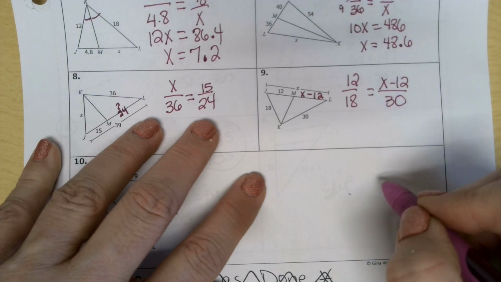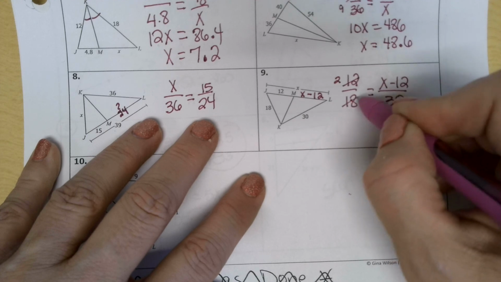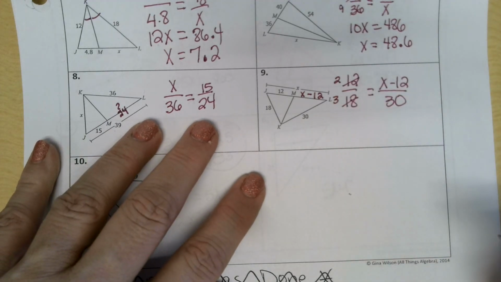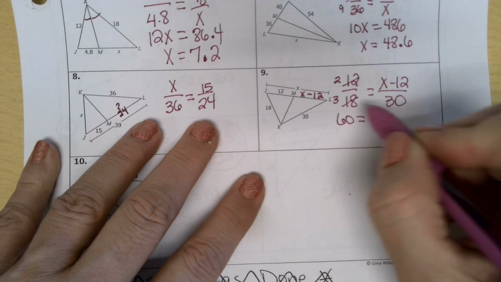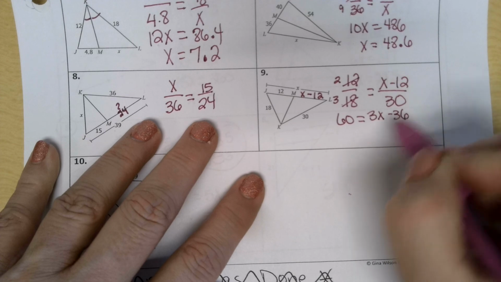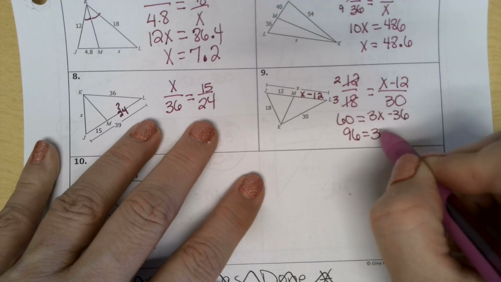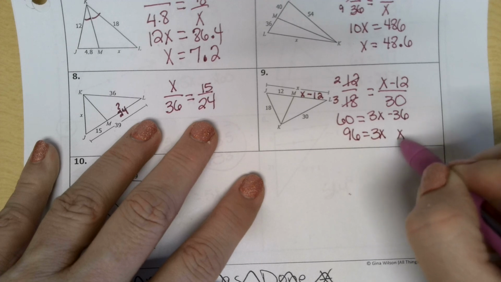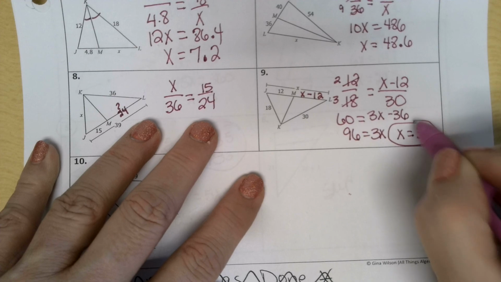And I can cross multiply. I don't want to multiply by those big numbers. 6 goes into 12 2 times. 6 goes into 18 3 times. That's a lot easier to work with. So 2 times 30 is 60. 3 distribute, 3x minus 36. Add 36. Divide by 3. And you get x equals 32.